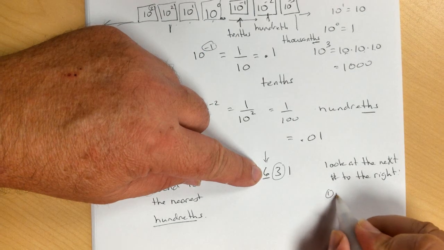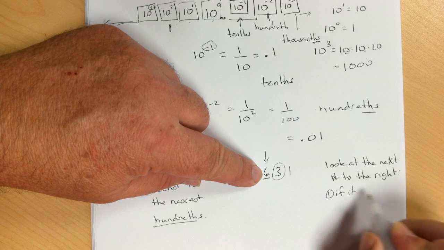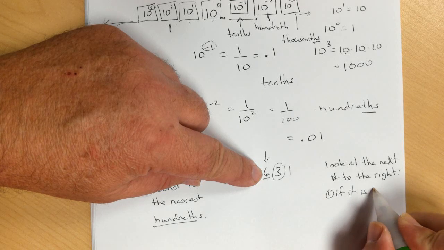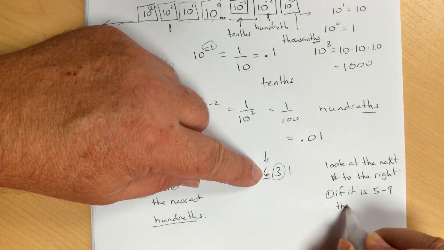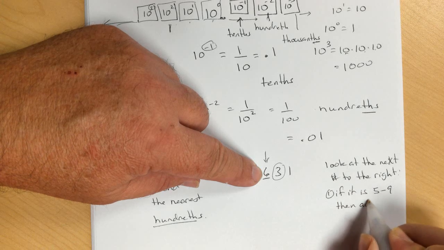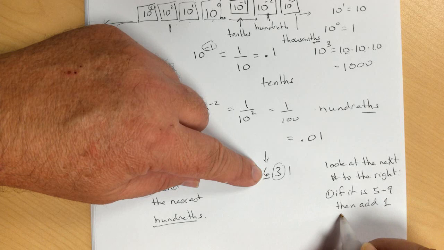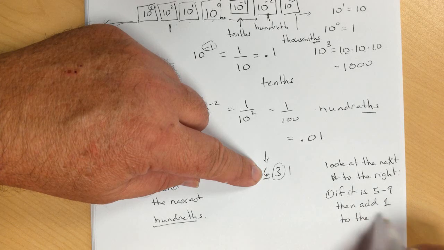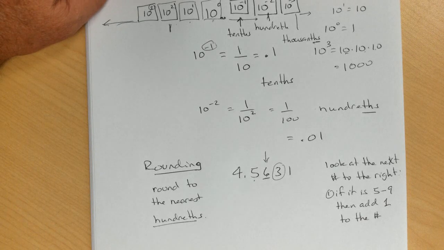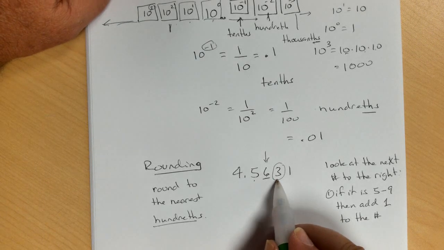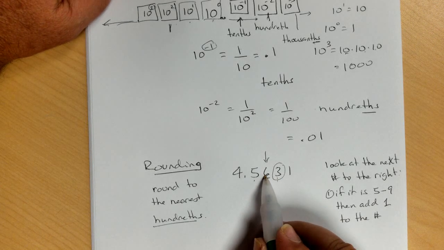So if the next number is between 5 and 9, then add 1 to the number. So if this number was a 5 to a 9, I would add 1 to this number.